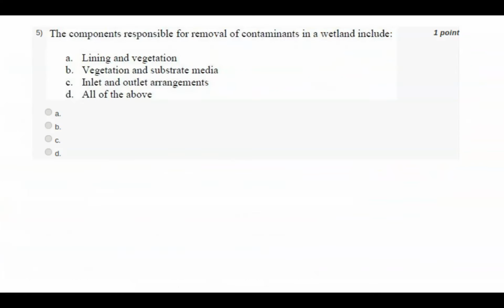Now, next one: the components responsible for removal of contaminants in the wetland include: A, lining and vegetation; B, vegetation and substrate media; C, inlet and outlet arrangement; D, all of the above. What are the components responsible for removal of contaminants? Any idea? The answer is B, vegetation and substrate media.